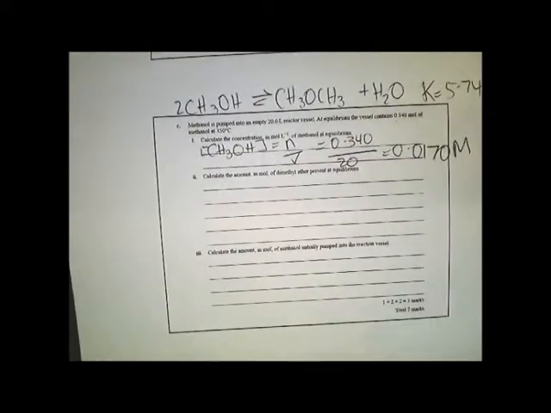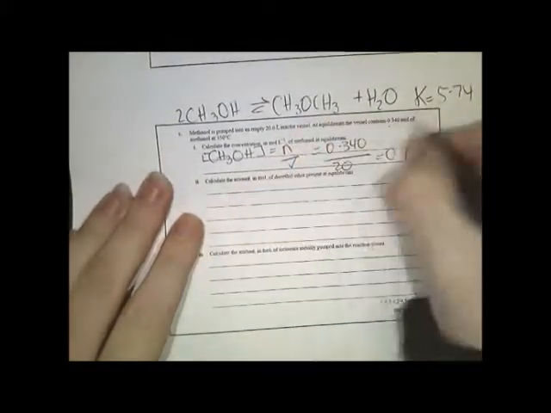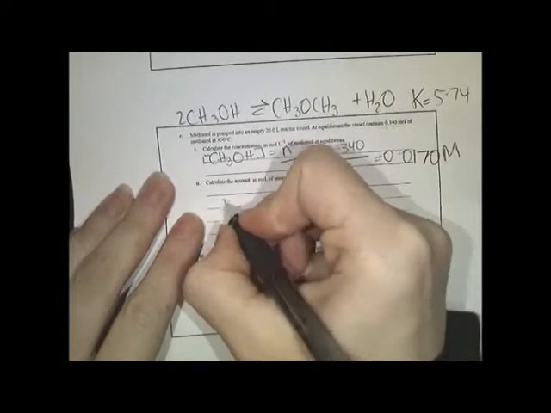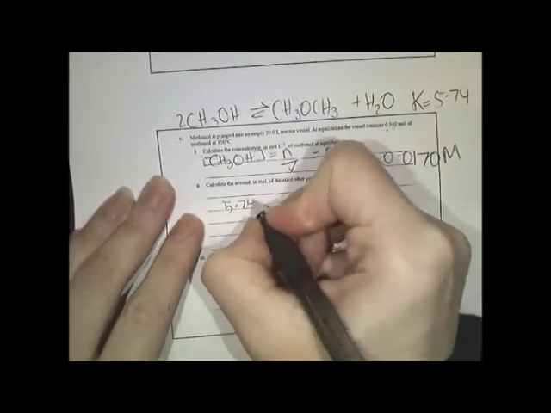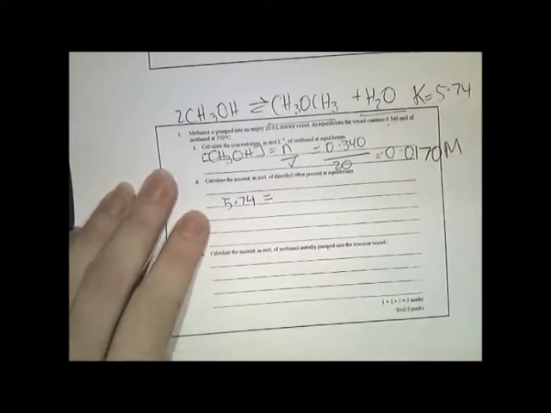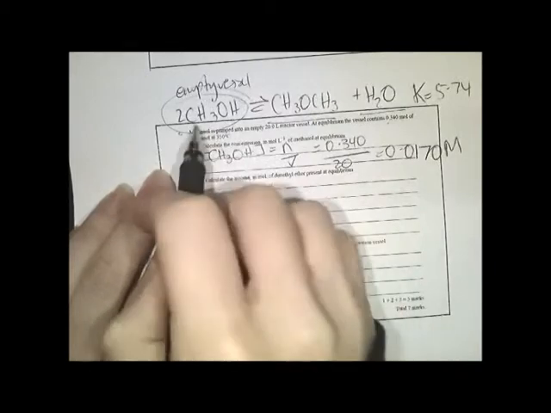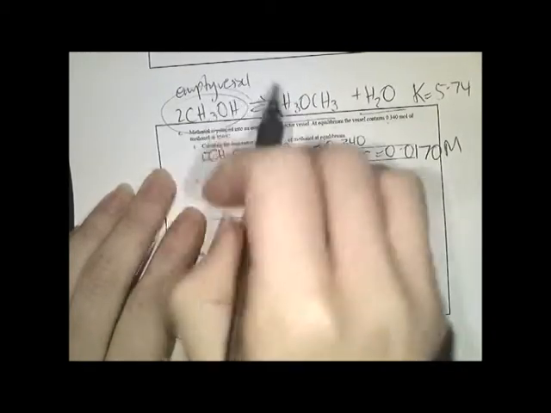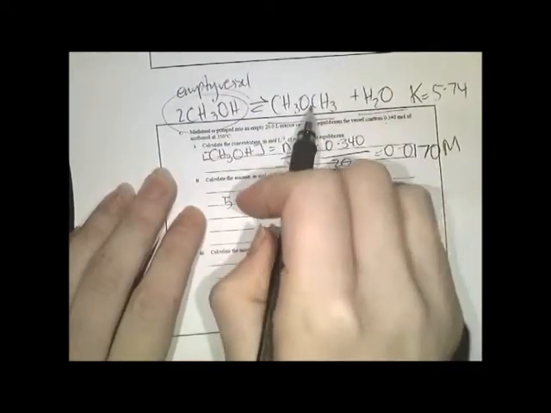We need to in fact use K. So we know that K equals 5.74 and the concentration of this will be the same as this because it's saying that this is introduced into an empty vessel. So for every 2 parts that break down, it will make 1 part this and 1 part this.